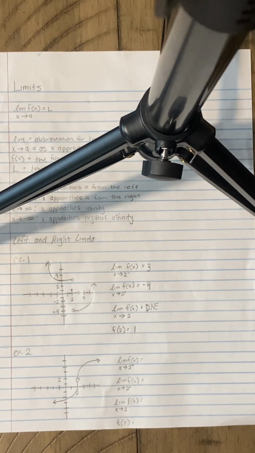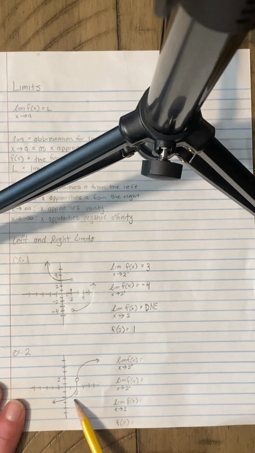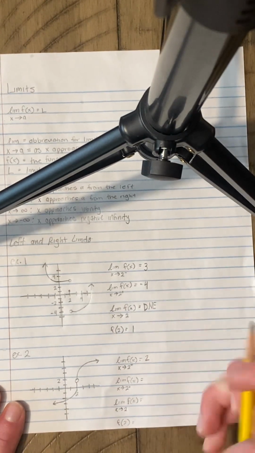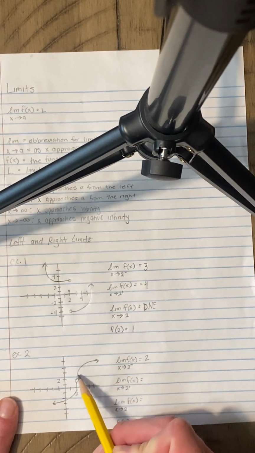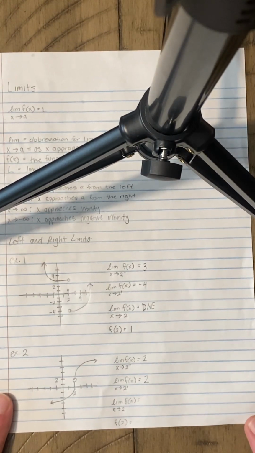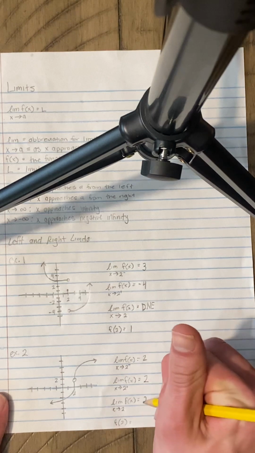But to make sure, we look as x approaches 2 from the left, we find that it is 2, and x approaches 2 from the right is also going to be 2. So in this graph, the left and the right limits are the same. So this right here, as x approaches 2, is going to exist at 2.